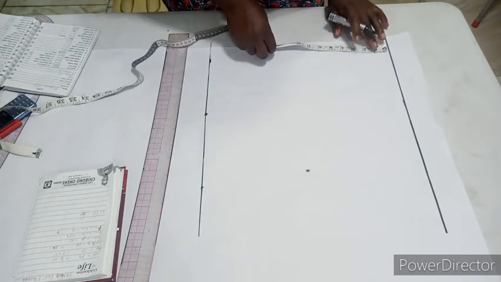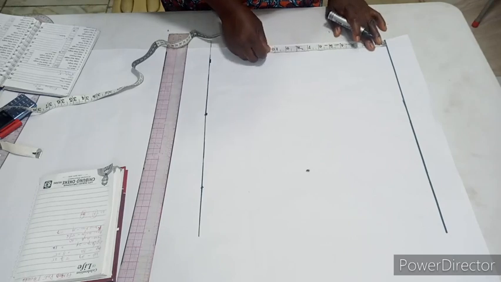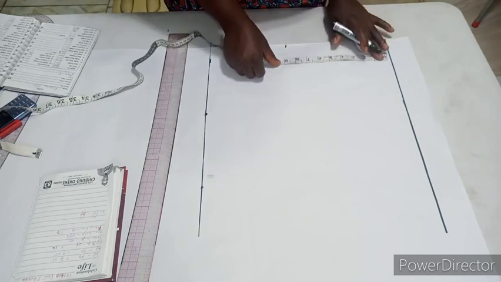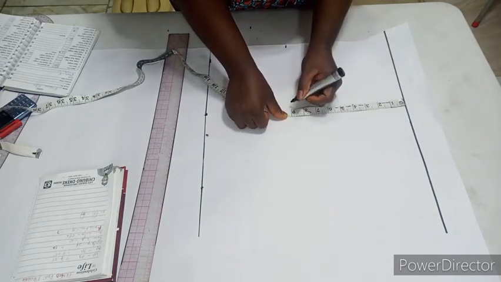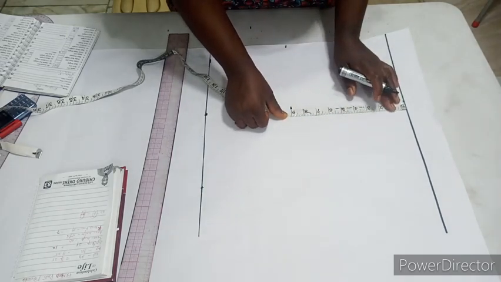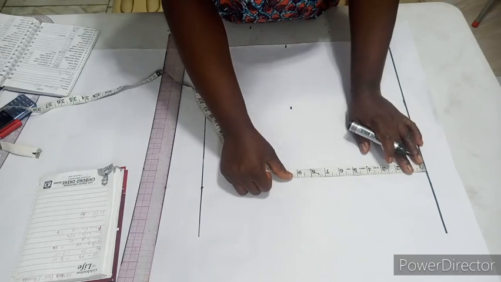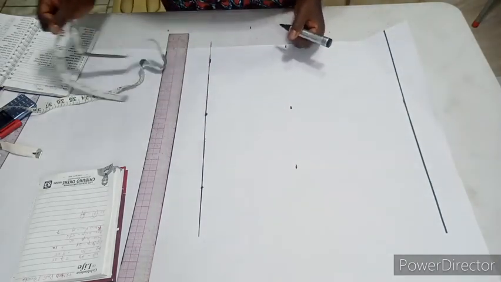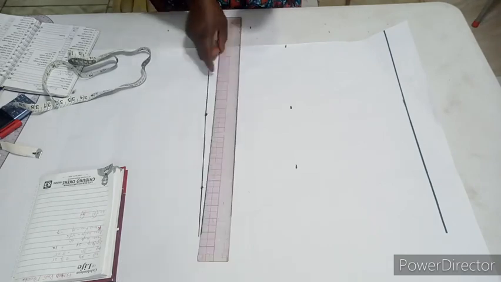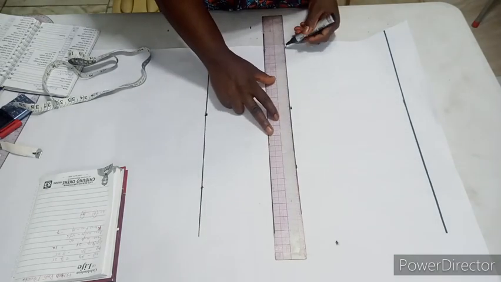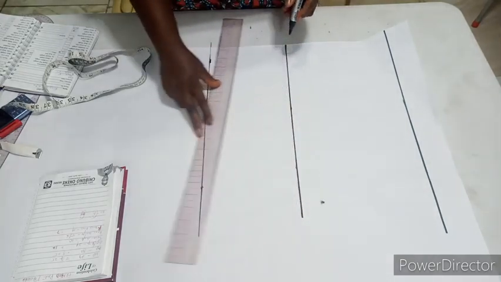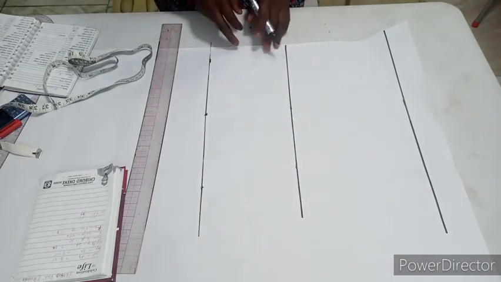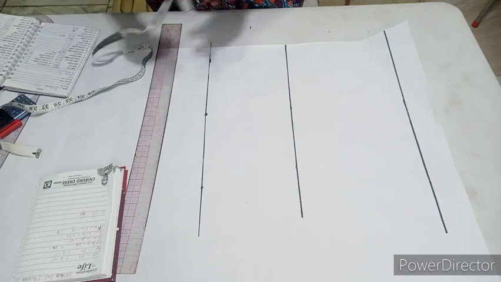So in this case, I measured her, the kid, and her crotch depth is 9 inches. So I'm going to be doing 9 inches. Her hips is 33. So when you divide it by 4, you get 8.25, and if you add 1 inch to it, you get 9.25. So you see that it's approximately almost the same thing. So these are the two lines we'll be working with for now.